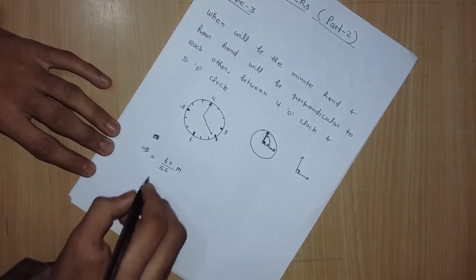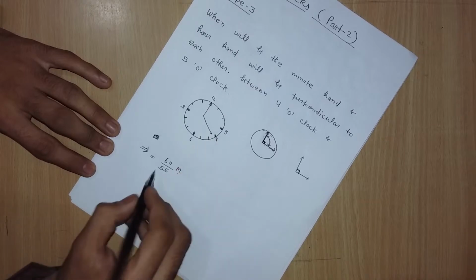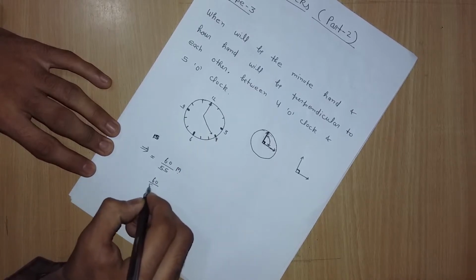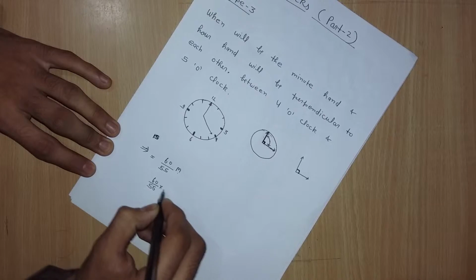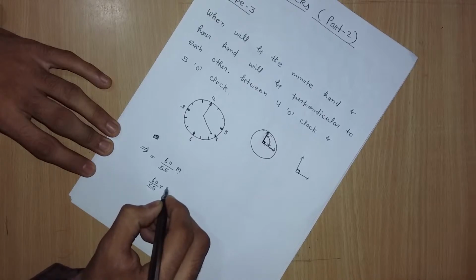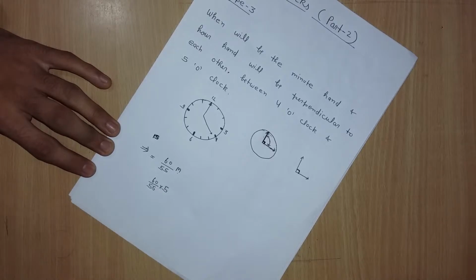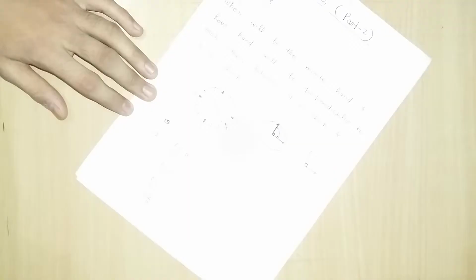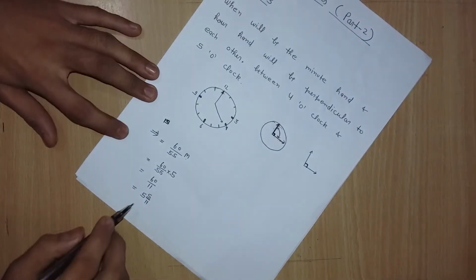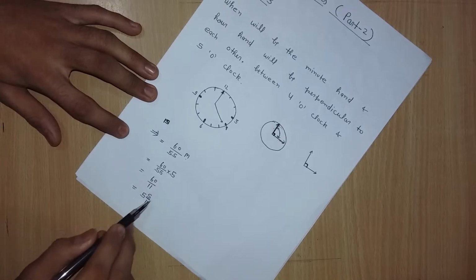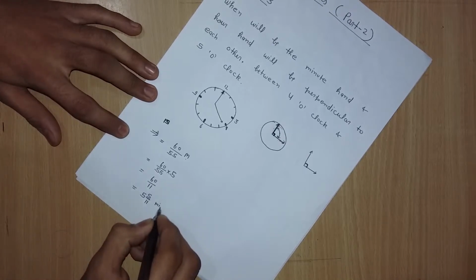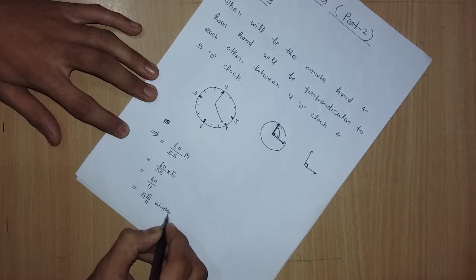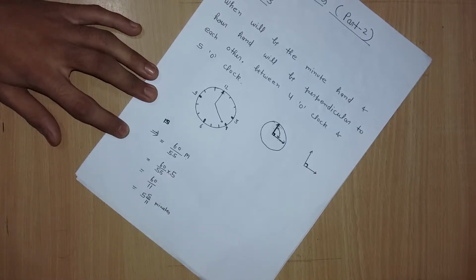We want to gain 5 minutes here, so we will put the value in the formula and we will get our answer. We want to cover 5 minutes. So guys, this is our answer. After 5 upon 11 minutes, both hands will be perpendicular to each other.